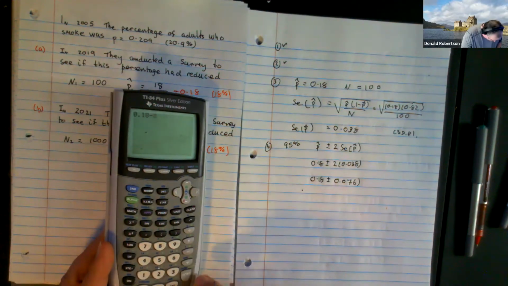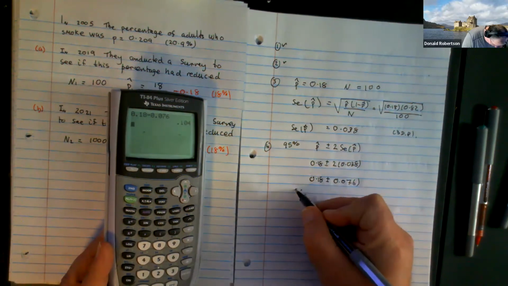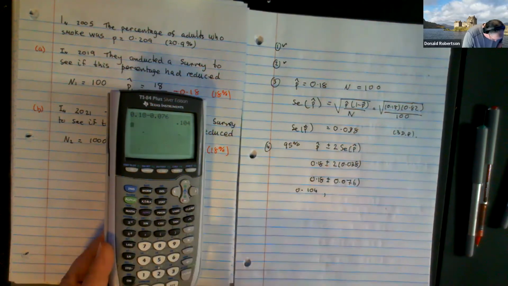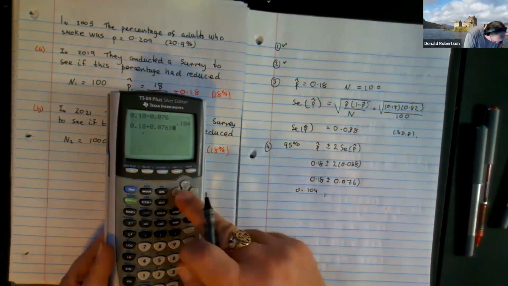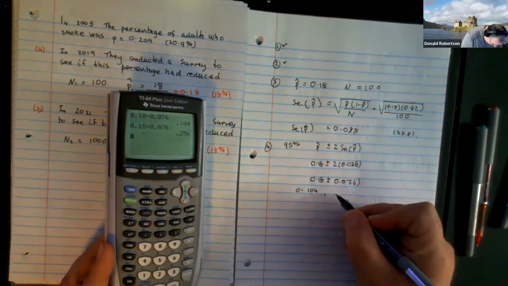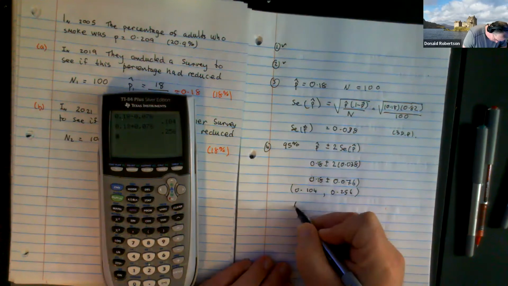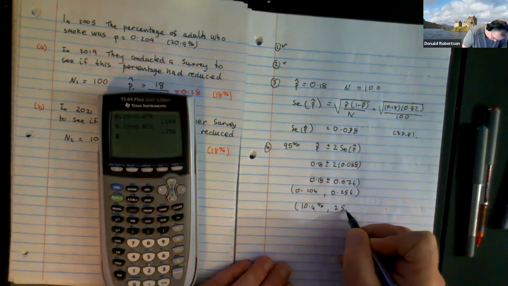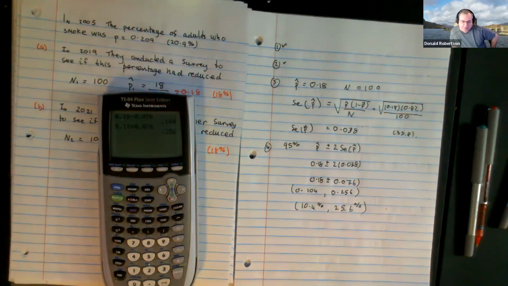0.18, take away the margin of error, 0.076, and I get 0.104. And then if I go 0.18 plus 0.076, I get 0.256. And if I make them percentages, because it just works in my brain better, the interval that I got is that.